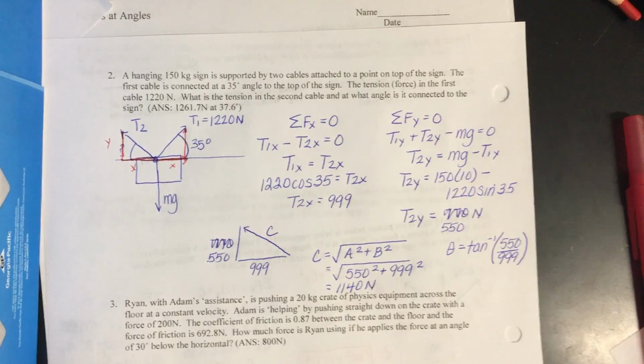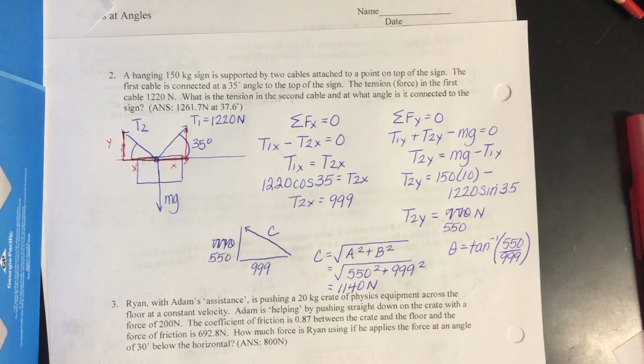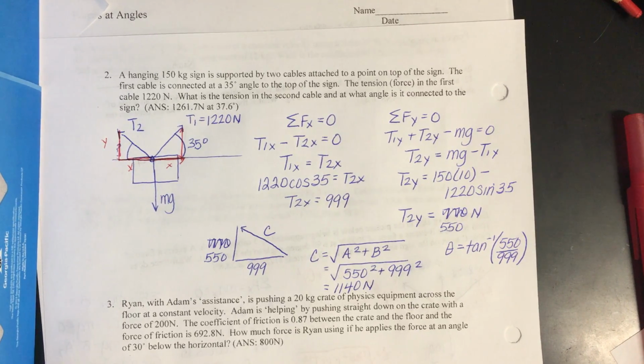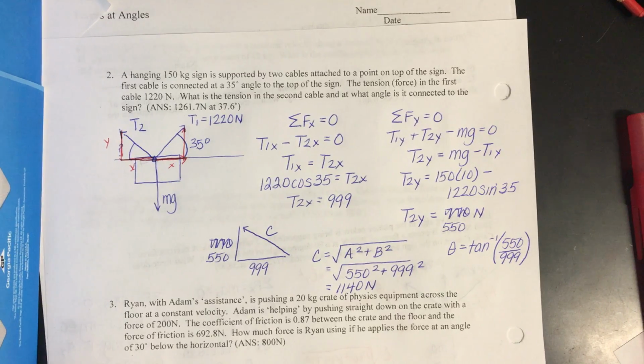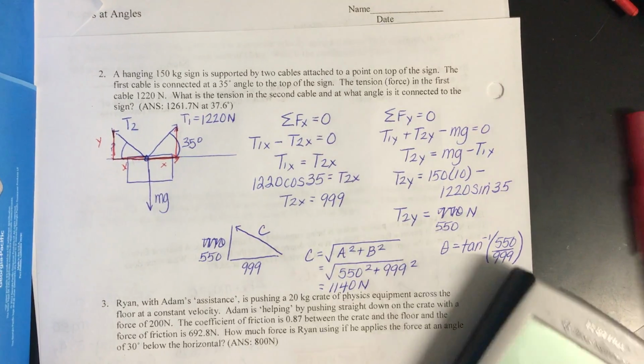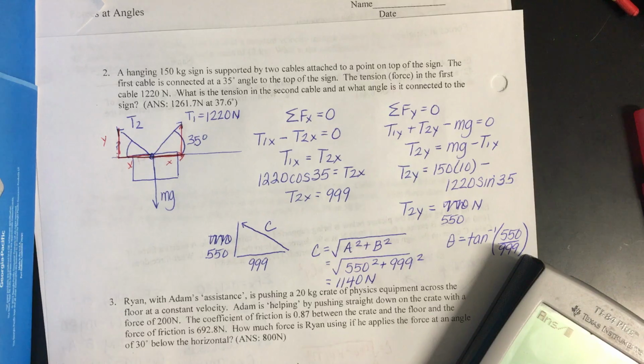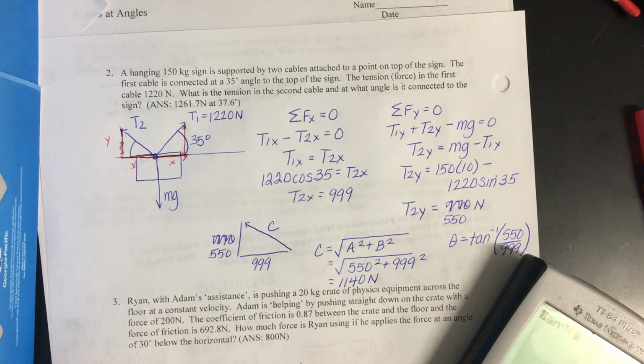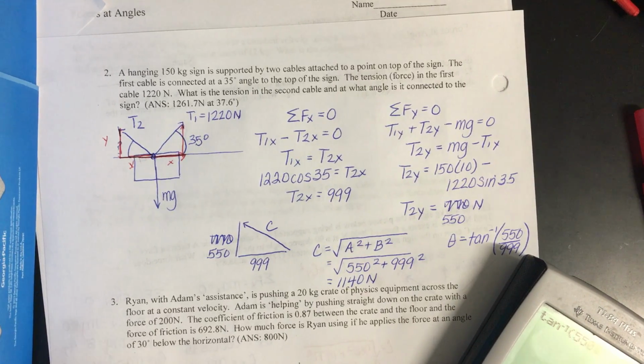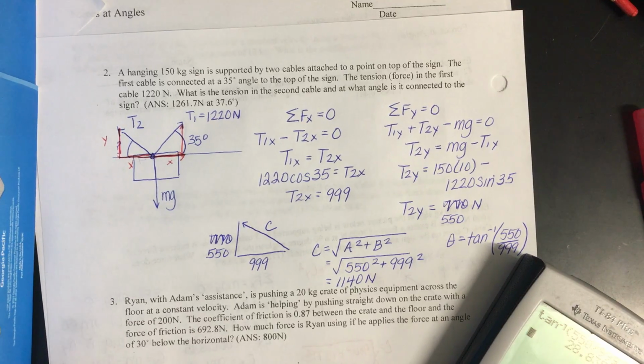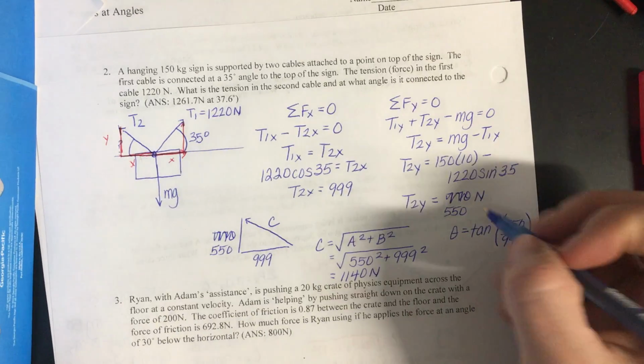If you use 10 for g, you will get a little bit of a different angle because 550 will be different. So inverse tan of 550 over 999 gives you an angle of 29 degrees.